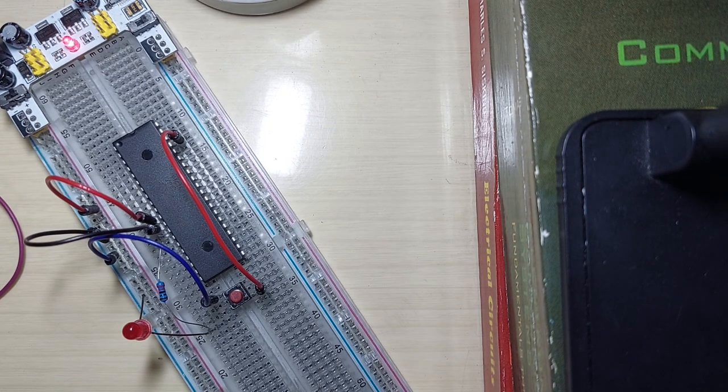The blue and black wires are connected to the ground. The red wire that is adjacent to the black wire, which is the VDD, is connected to positive 5 volts, and the other red wire, which is connected to pin 37, is the input. The output pin is directly connected with the resistor in series with the LED.